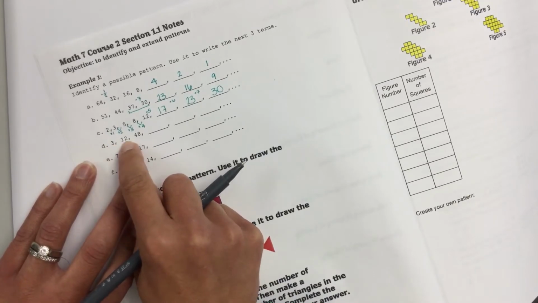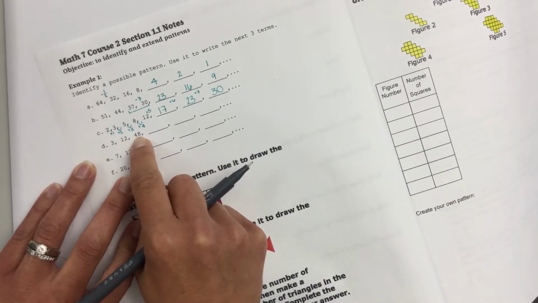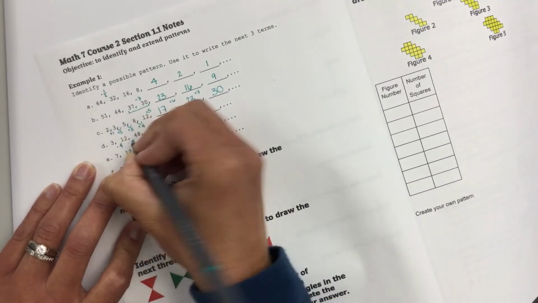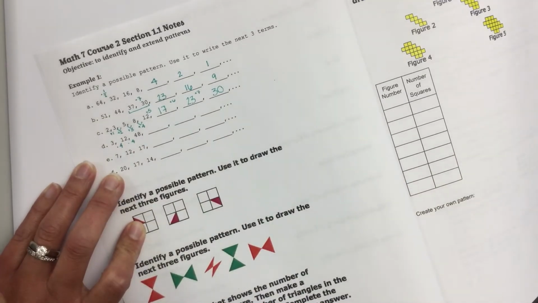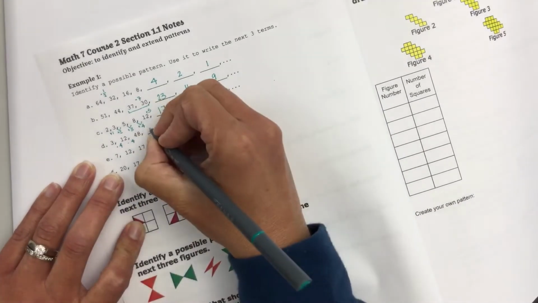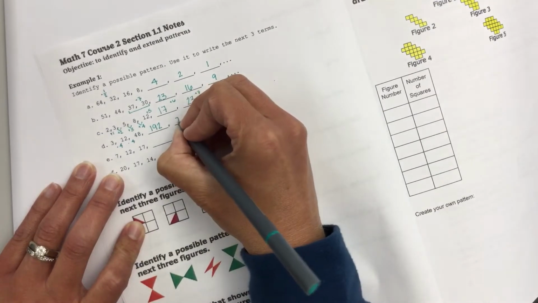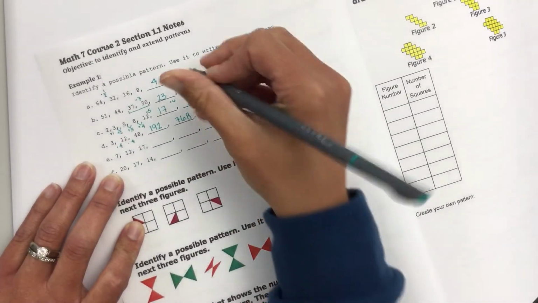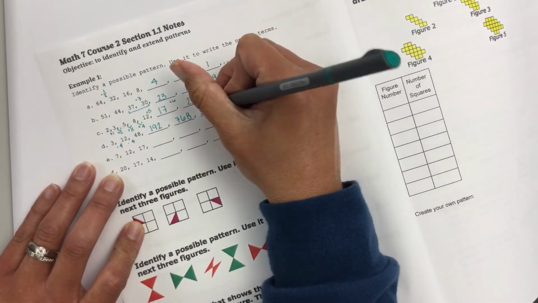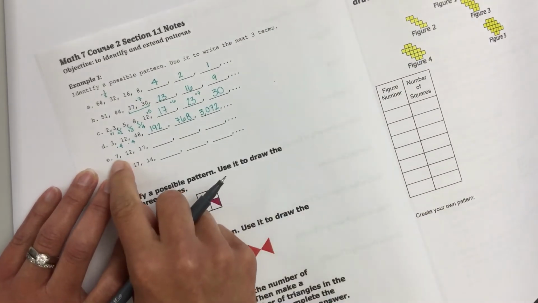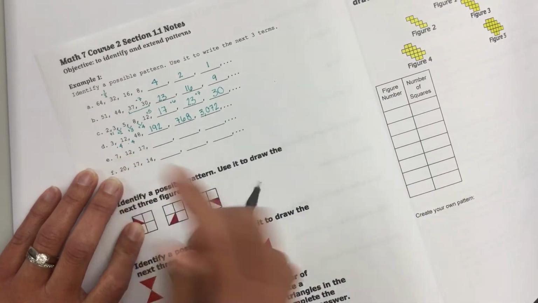This one, how do you get from 3 to 12? Well, you could add 9, but if you add 9 to 12, you do not get to 48. So it is multiplication, timesing by 4. So 48 times 4 is 192. 192 times 4 is 768. And 768 times 4 is 3,072.